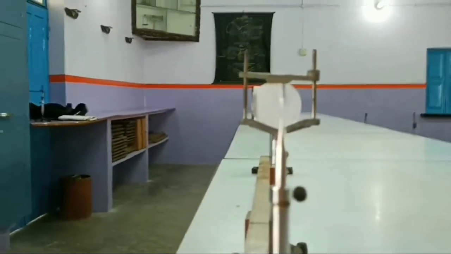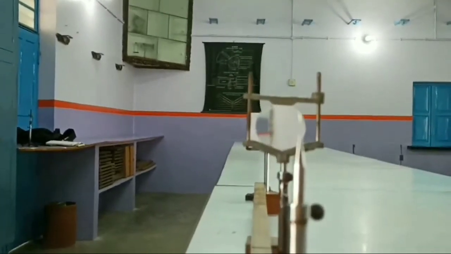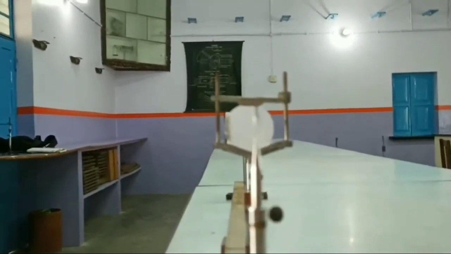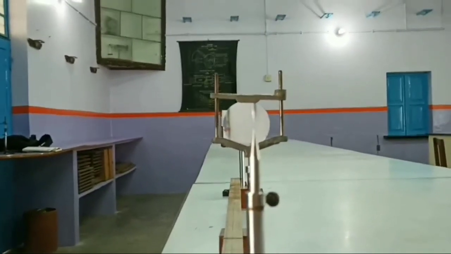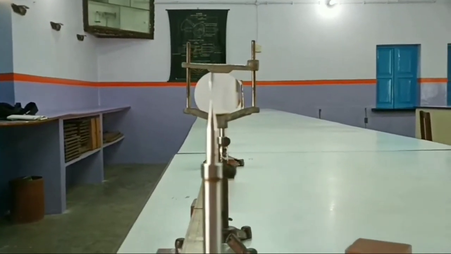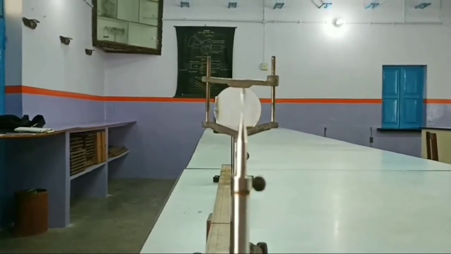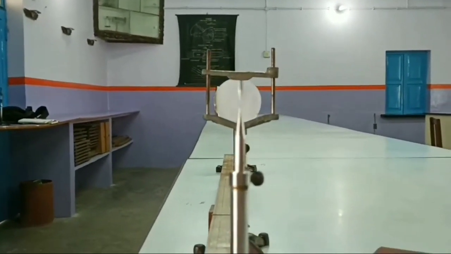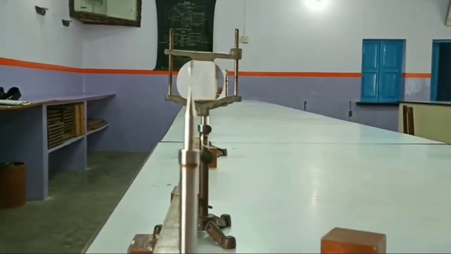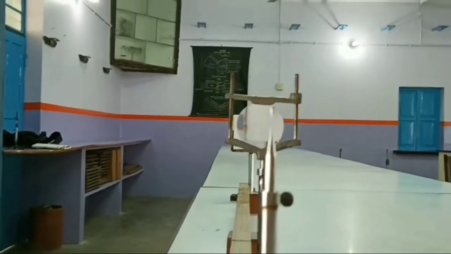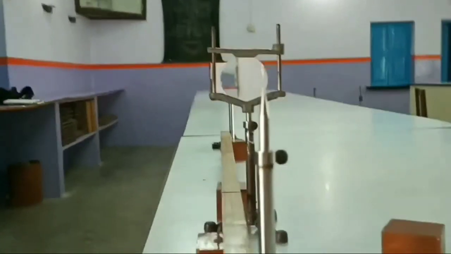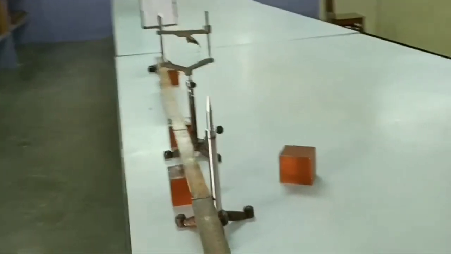The pins are set very well, and here I find tip to tip match of the image locating pin and the real and inverted image obtained of the object pin. While moving our eyes to and fro, I find that the tip to tip match are moving together.